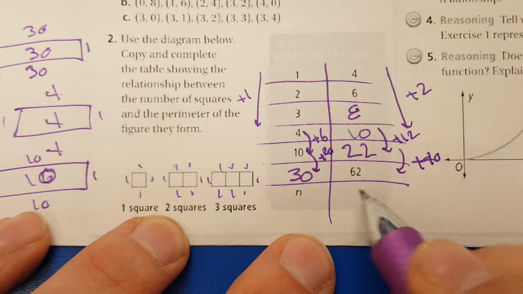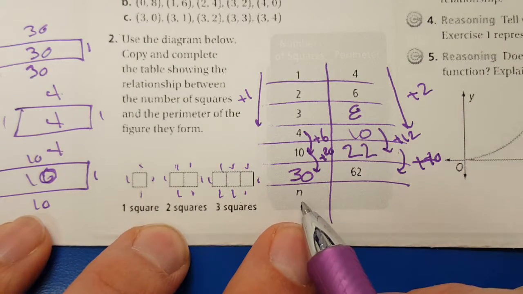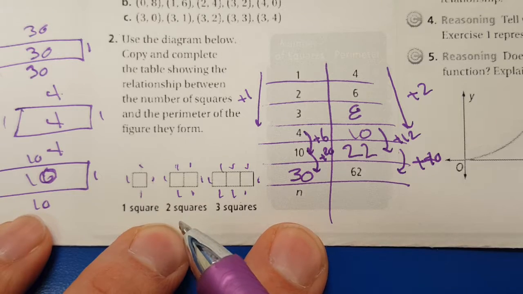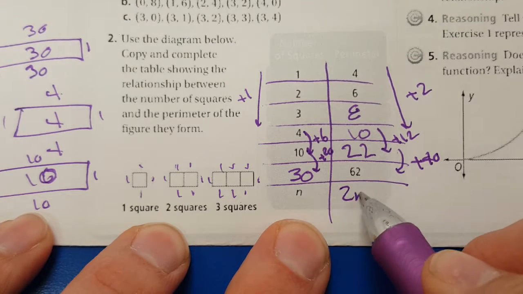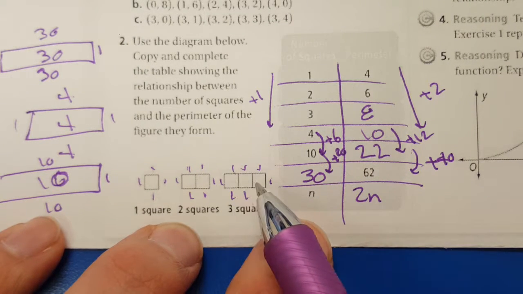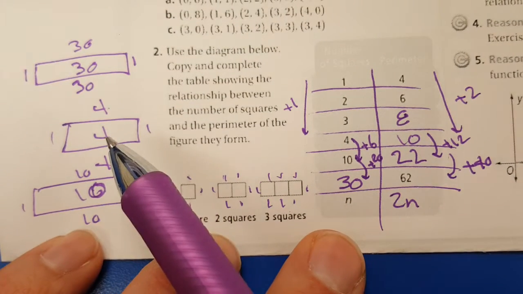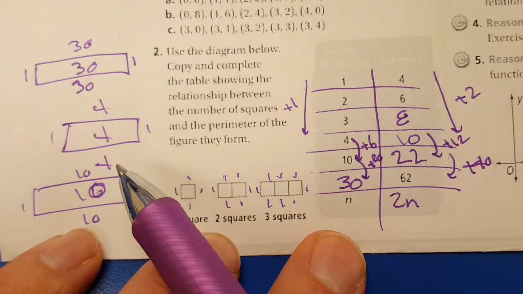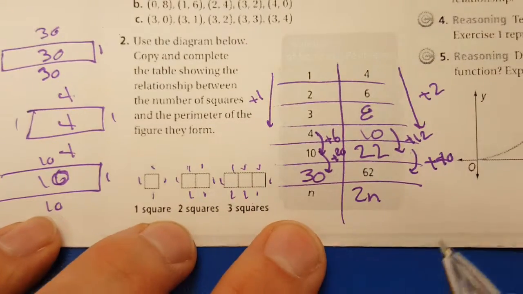All right, now how do we make the formula? If you haven't made the formula already, here's what you do. N represents the number of squares. If you've noticed, we were going to take the number of squares times 2. We had 3 squares, 3 on top, 3 on the bottom. That's times 2. We had 4 on the top, 4 on the bottom. That's times 2. 10 and 10, that's times 2. You take the number of squares times 2.